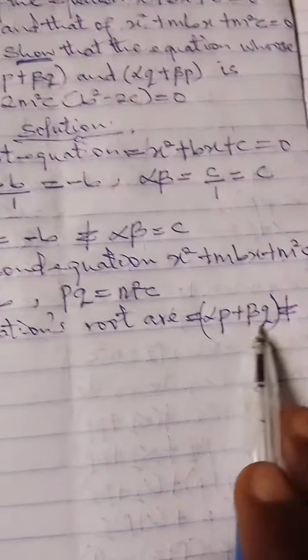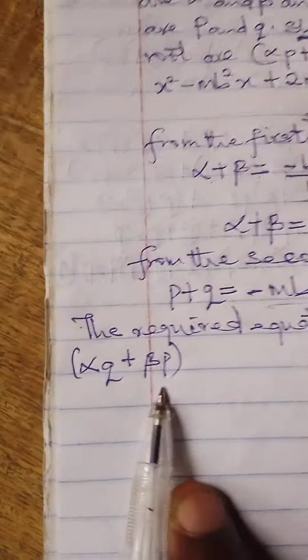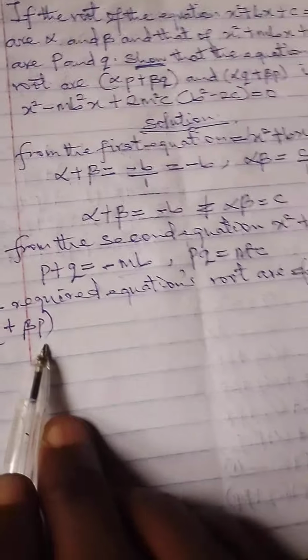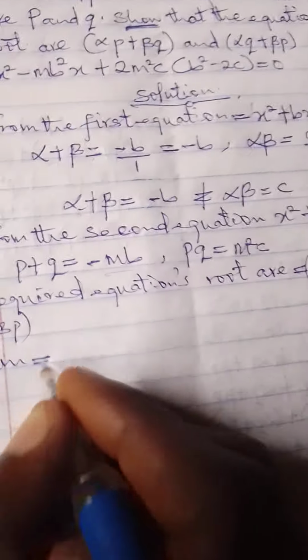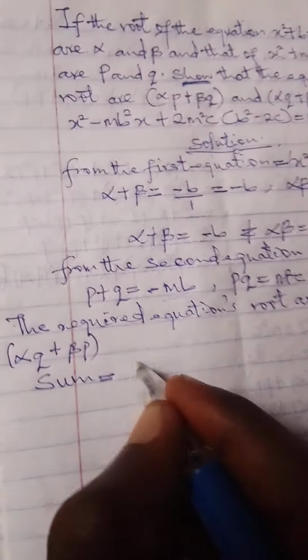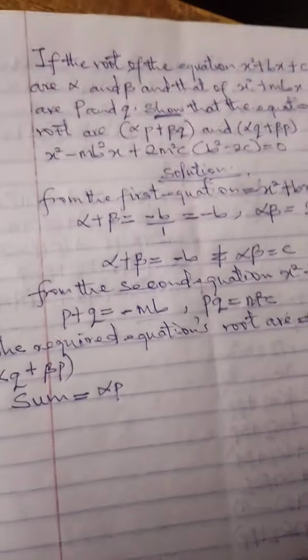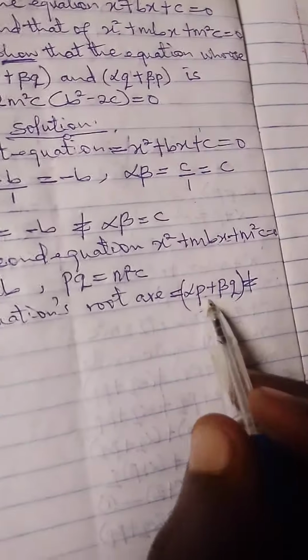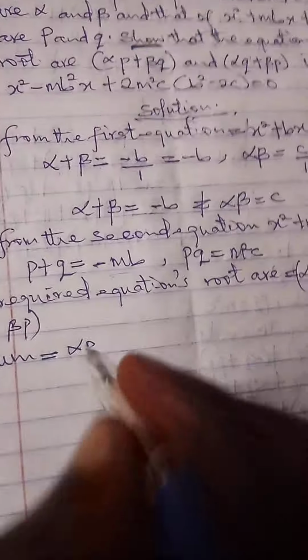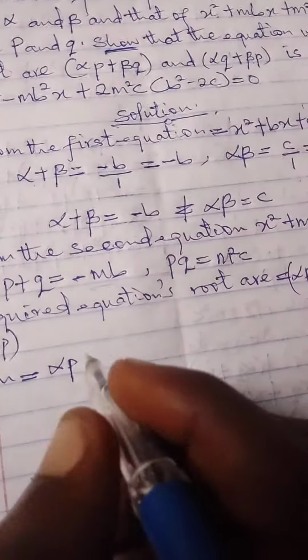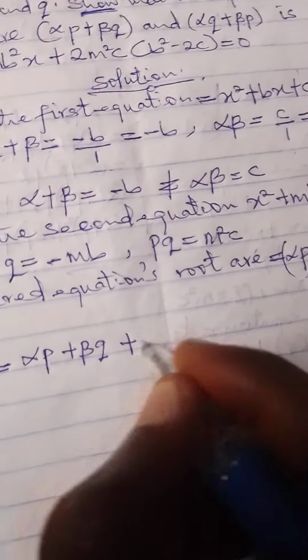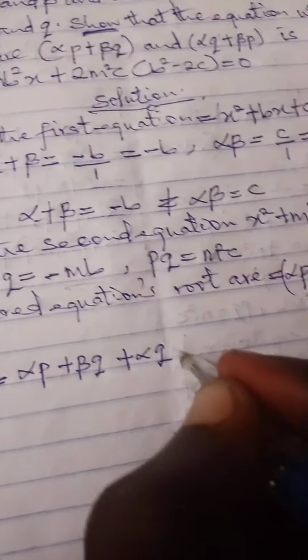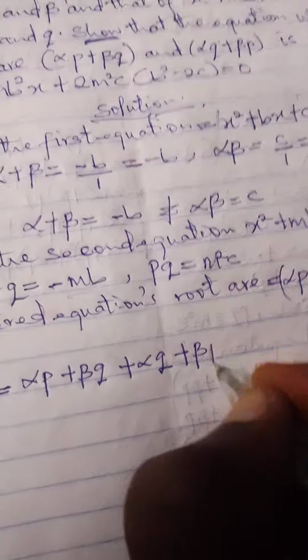Now these two are the required equation's roots, and for us to find the sum of this, the sum is alpha p, that is we have to add this one and this one together, which is alpha p plus beta q plus alpha q plus beta p.